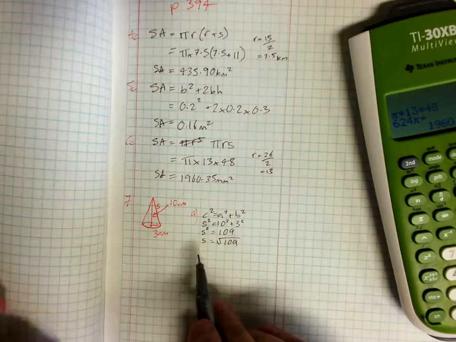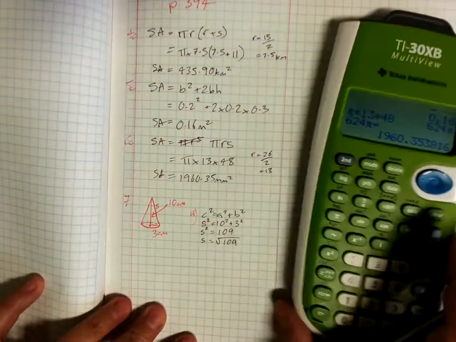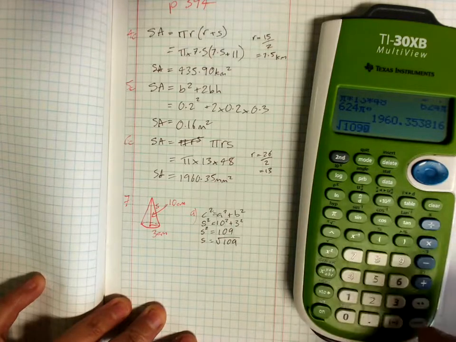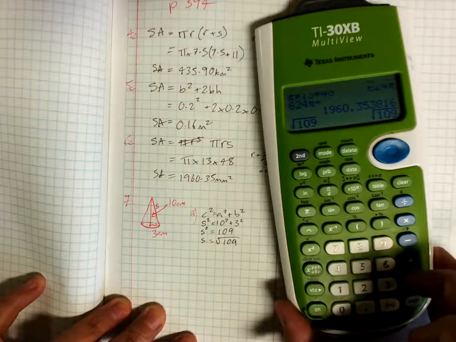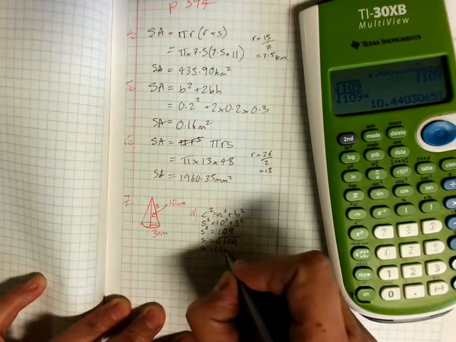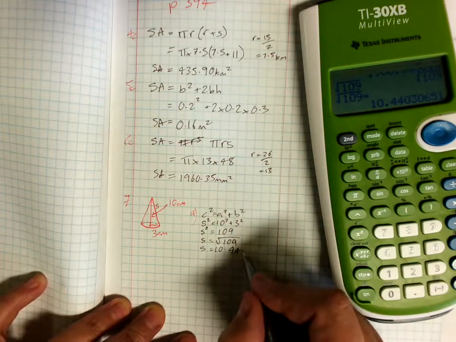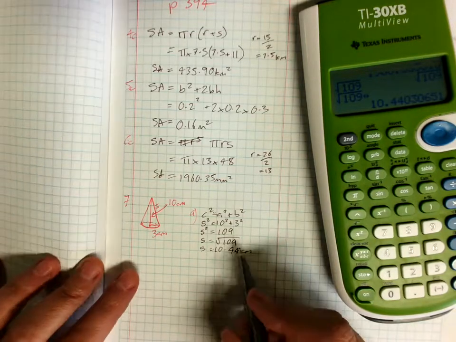Now, they've said to round my answer to 2 decimal places, which I suppose we'll do. But as you know, we are not fond of rounding. The calculator didn't want to do it either, 10.44. We're in centimeters. Now that's the slant height, so that's just in centimeters.